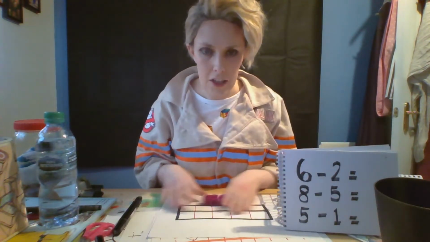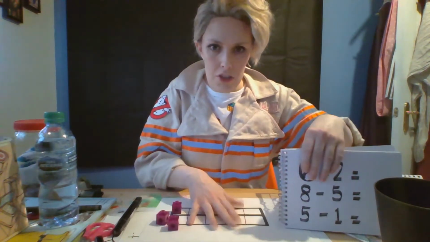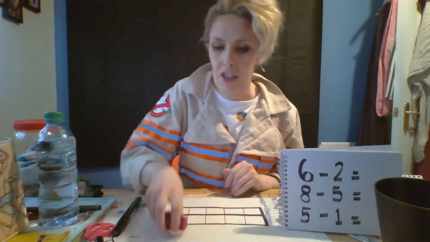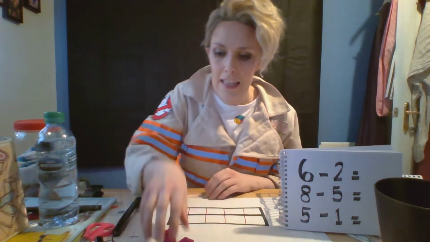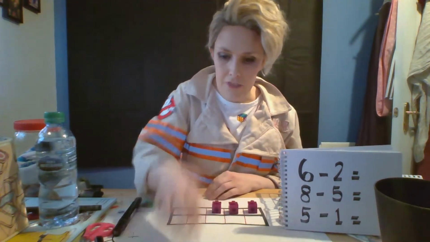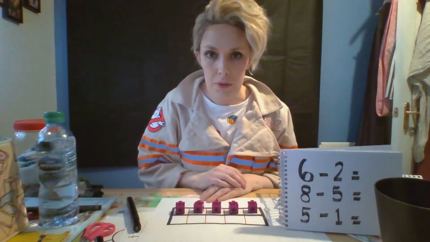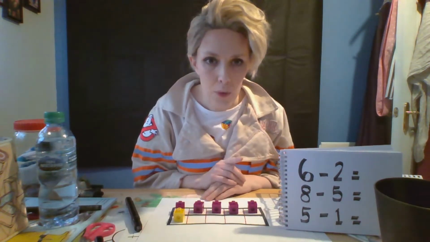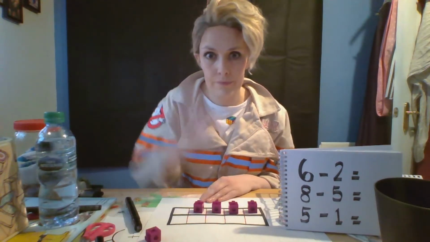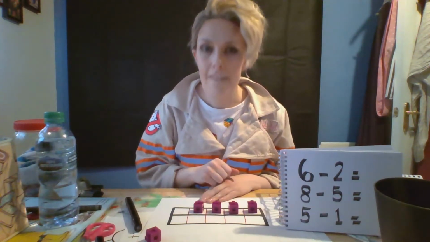Okay, so we had our tens frame. The first question was 6 take away 2. So how many would we need to put in our tens frame? Would need 6. Again, the subitizing, we know that is 5. So we need an extra one, 5, 6. Okay, that's 6. Take away 2. So get rid of 2. We are left with 4.